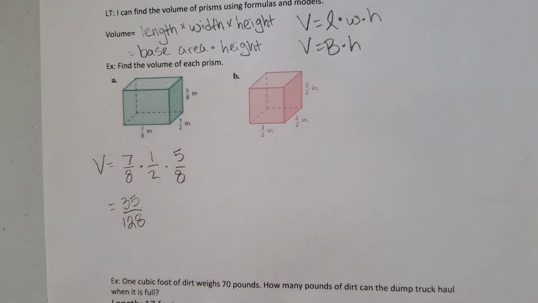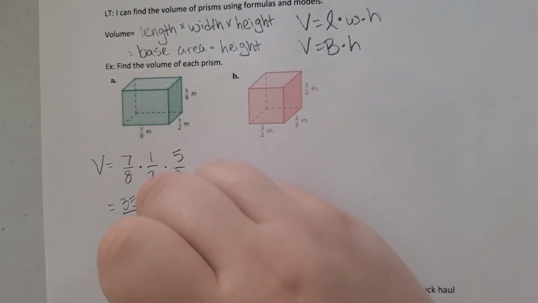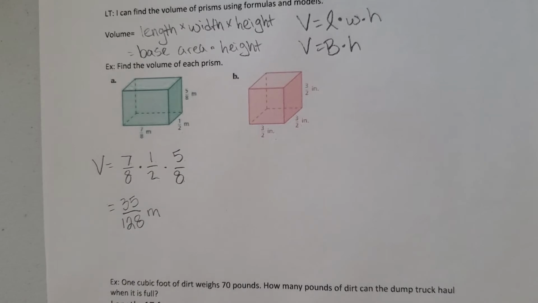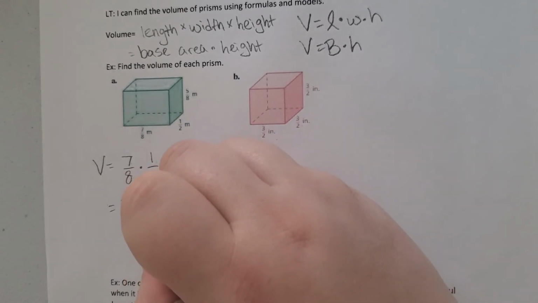And then, of course, we need to label. So we know that they are meters. The difference between volume and area is that area we would say meters squared. Volume you actually say meters cubed.